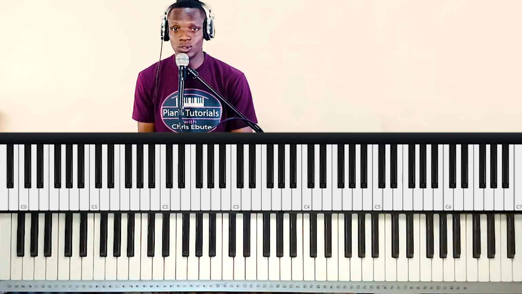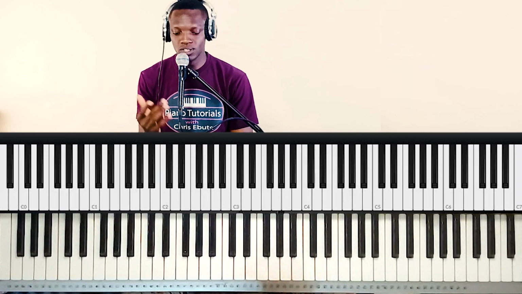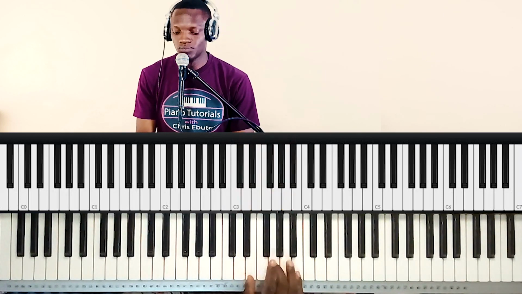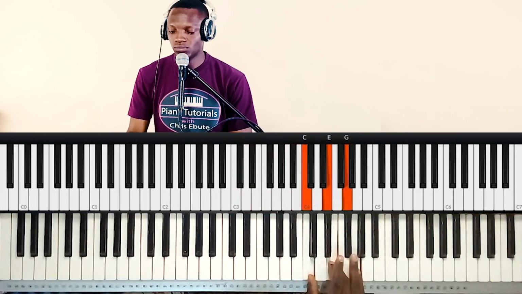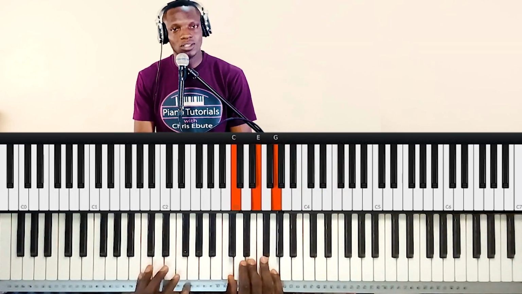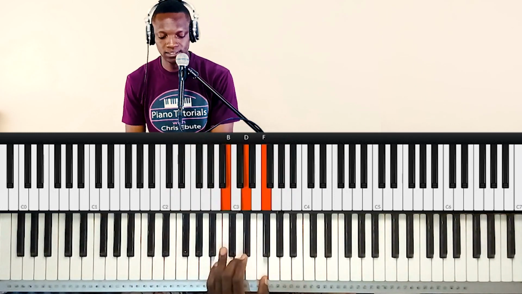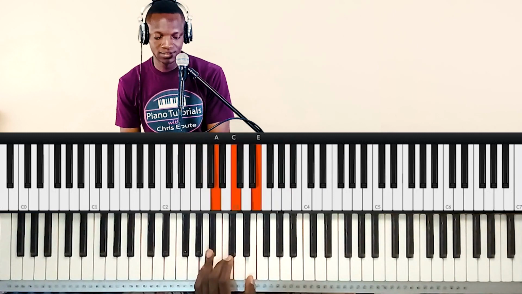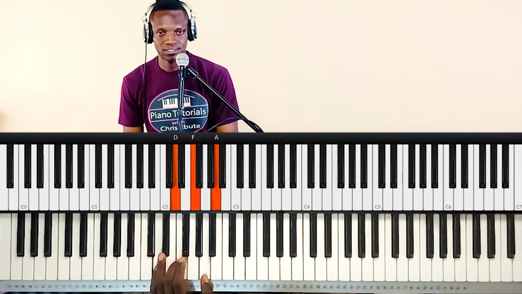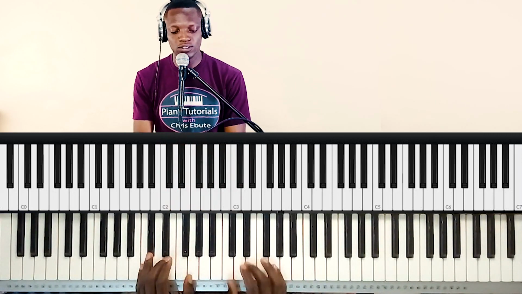Now, what's the next thing? I told you, theory, practice, put them together to have a desirable result. After knowing the diatonic chords, you practice them with your fingers, with your hands. It goes like this. You also do that with the left hand. When you're done with practice and comfortable enough, you now put the 2 hands together.